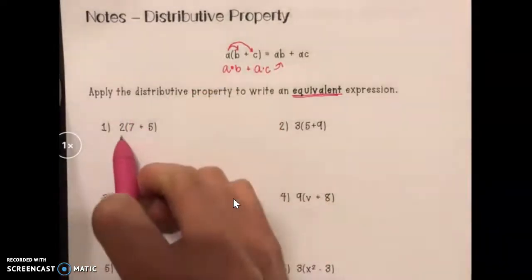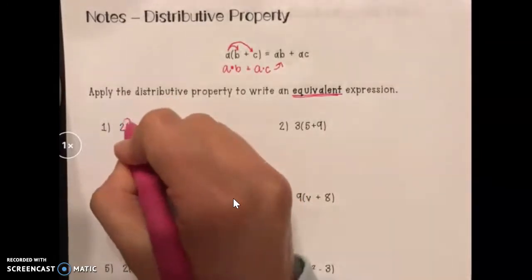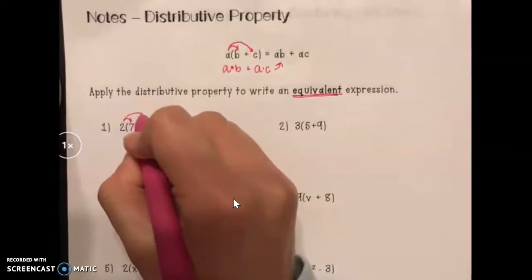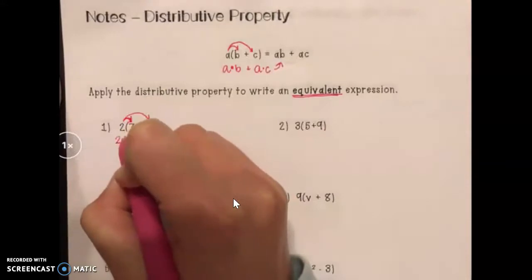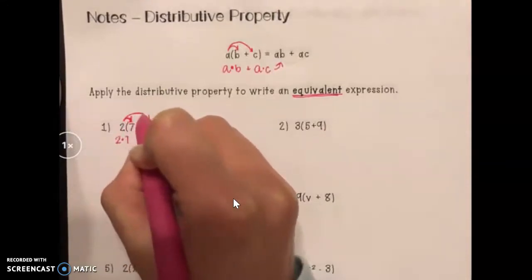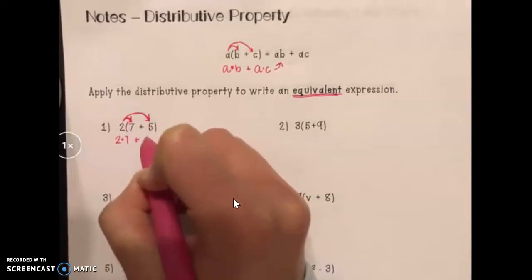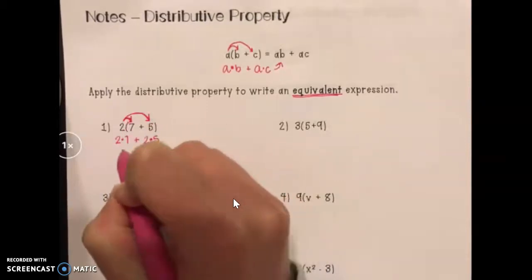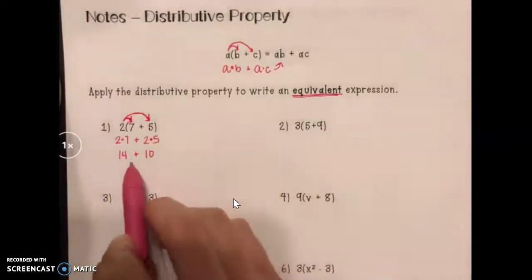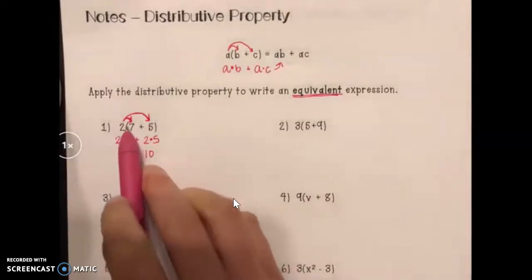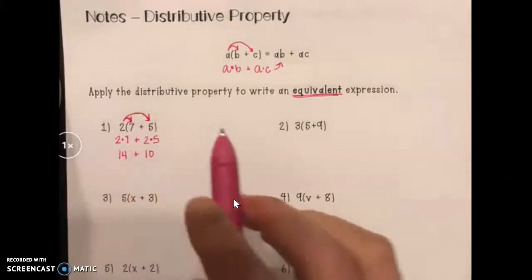We can see right here that because our 2 is right outside of our parentheses, we're going to multiply our 2, so we're going to distribute it. I'm going to distribute this 2 to my 7, which means we're going to do 2 times 7, and then I'm going to distribute my 2 to my 5, bring my sign straight down, 2 times 5, so that would give me 14 plus 10. So 14 plus 10 is the same thing as 2 times in parentheses 7 plus 5.